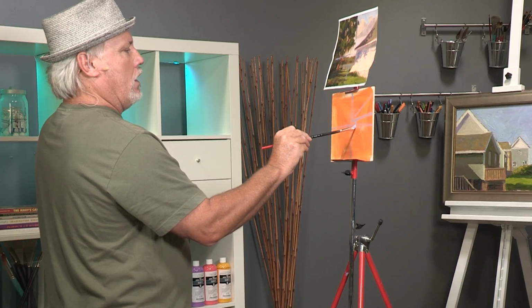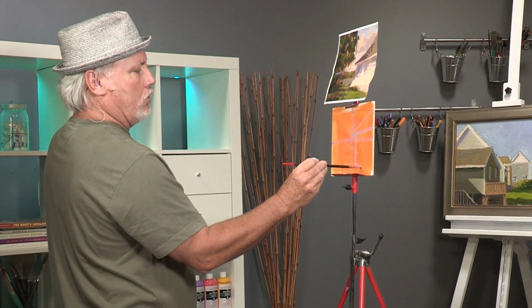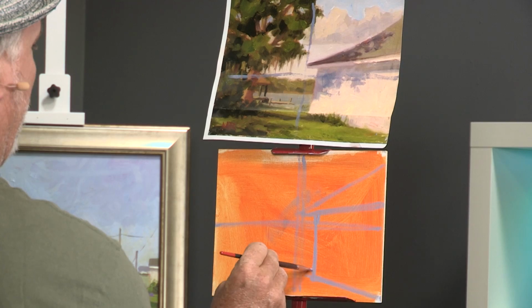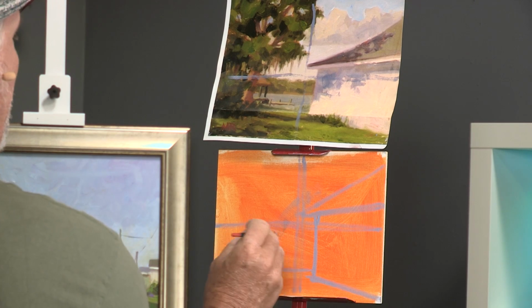And I would suggest taking your time on these drawings, because if anything's going to go wrong, it's probably going to go wrong on the drawing very quick. So take your time and draw the bones of the painting very slowly.